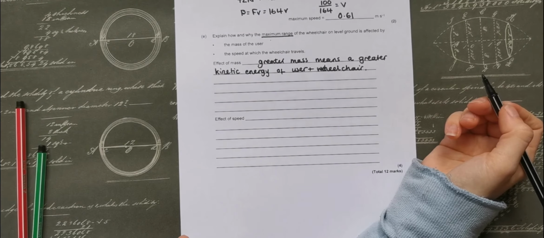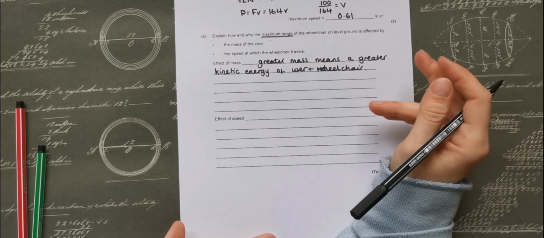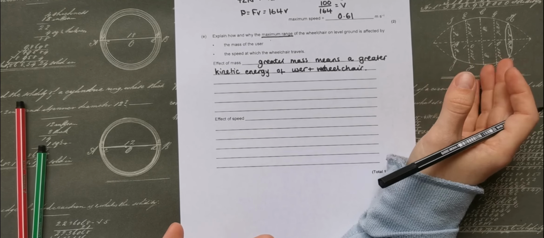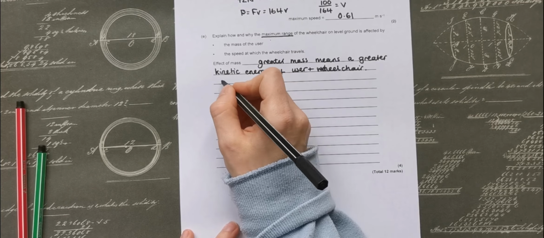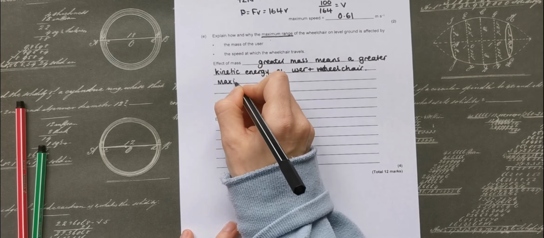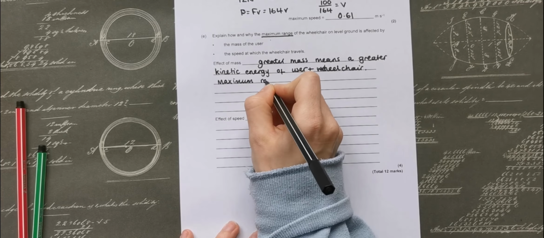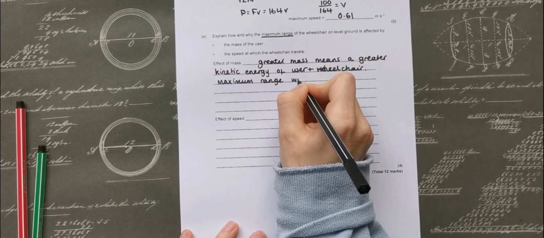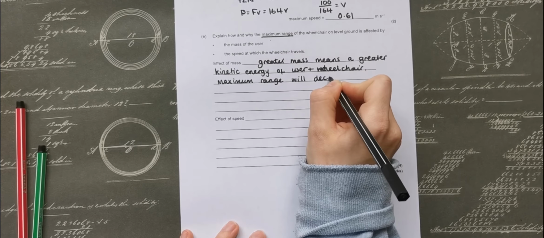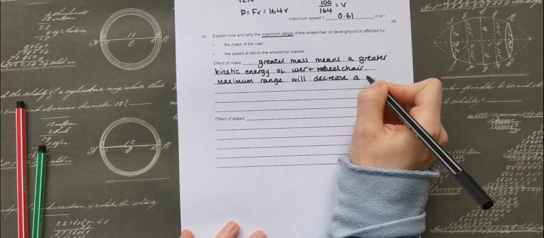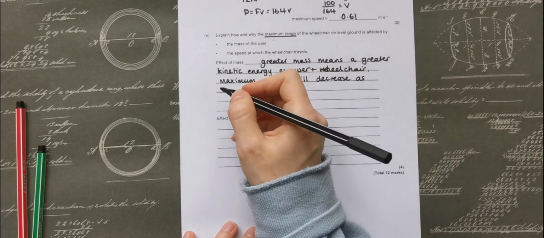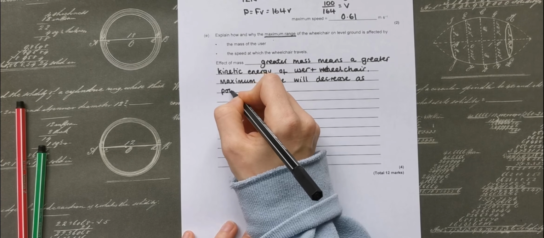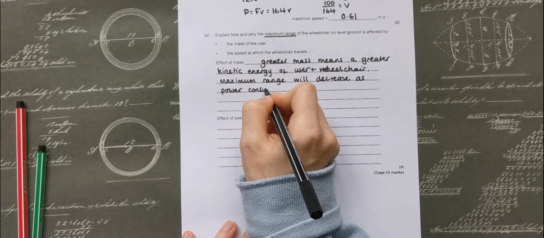Okay, now what does this do? This means I'm draining that energy much quicker because I'm going to have to transfer more energy each second to keep it at the same kinetic energy. So that means my range is going to decrease. Okay, so maximum range will decrease as my energy per unit second is increasing, so my power consumption is increasing.